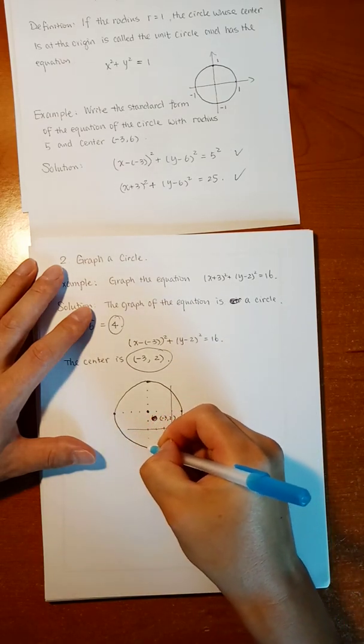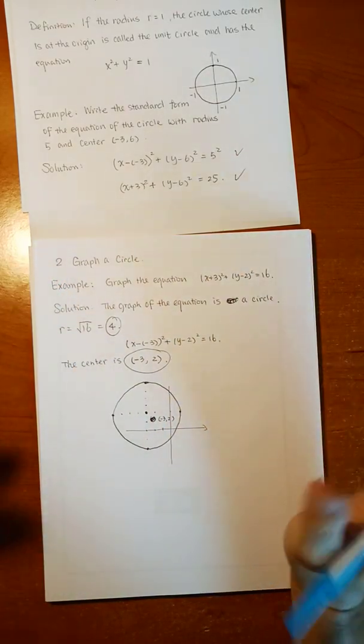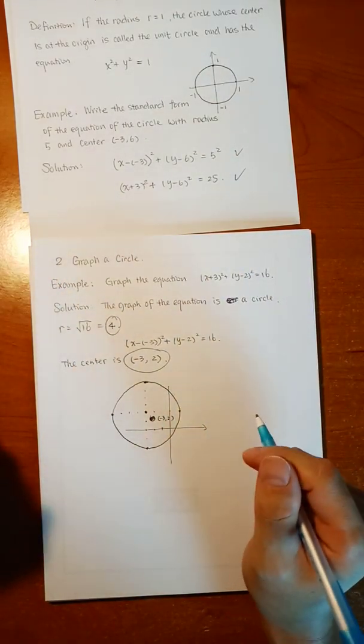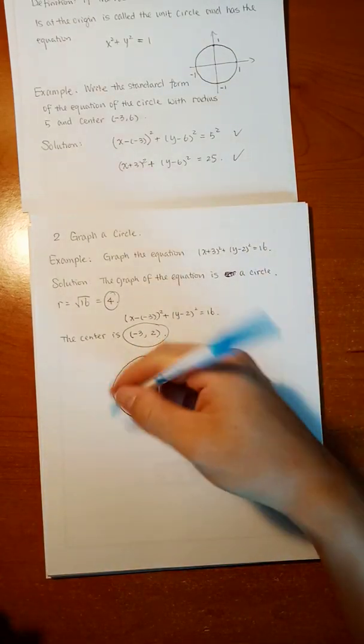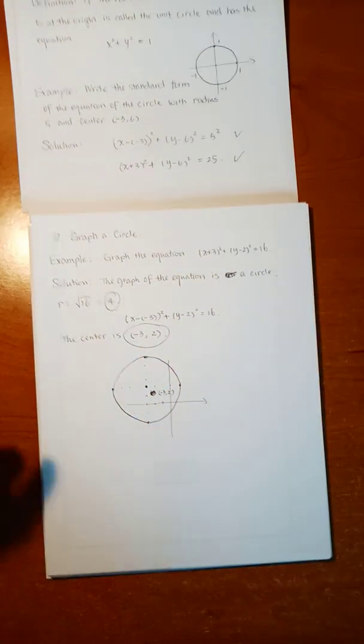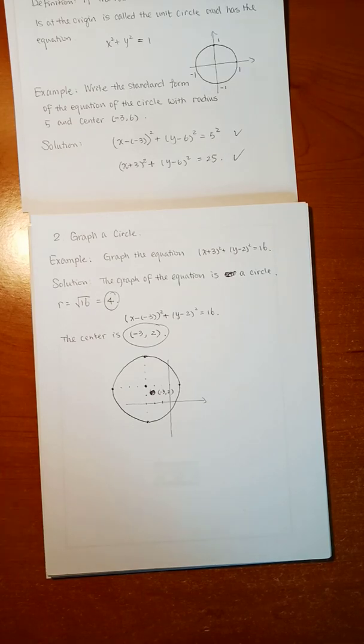And that's it. That's the sketch of the circle without any other equipment. Okay? Well, it doesn't look nice, but I accept it. You should accept it. Okay, so that's a circle.